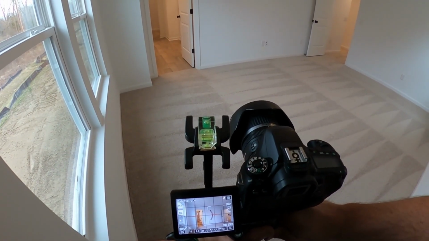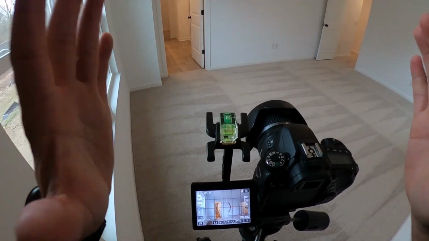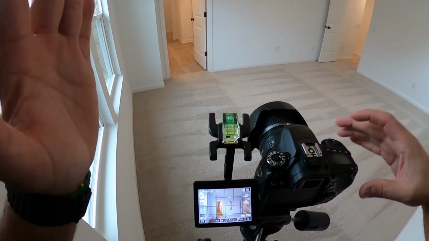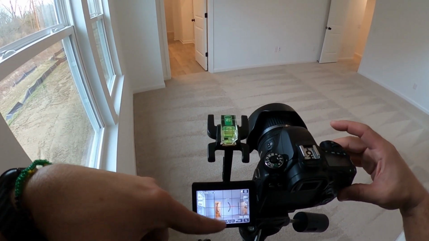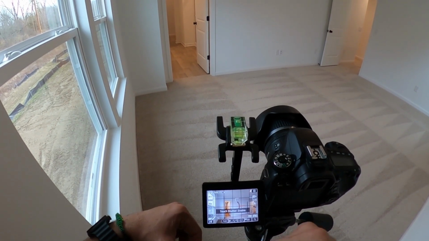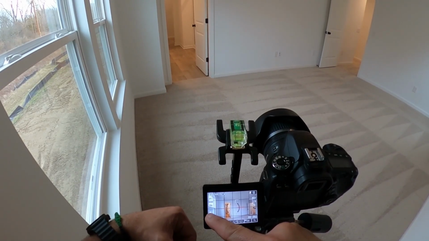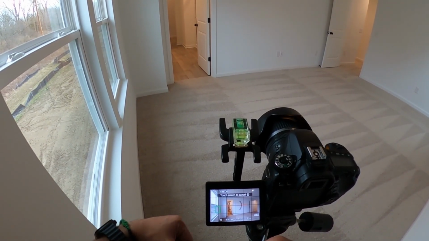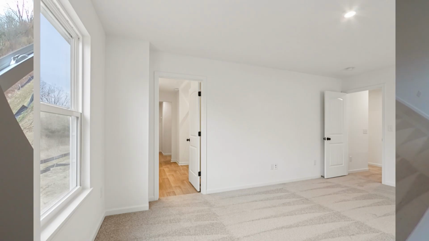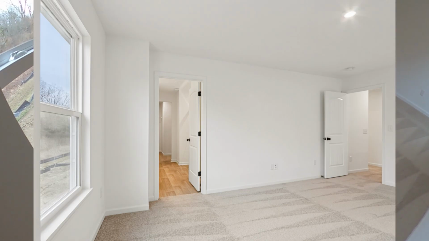Leveled. You're leveled, you're composed, your composition is good. Focus, you want to focus. What I like to do is turn this on, and wherever I touch is where the focus is going to go. Since we're right next to a window, I like to always touch near the window. It just helps me when the window pulls and all that in post-production.